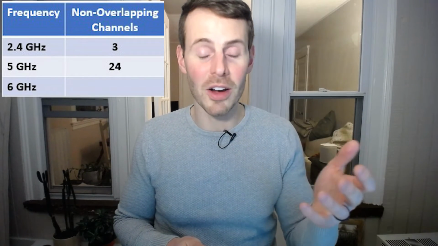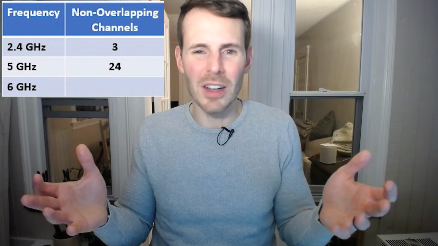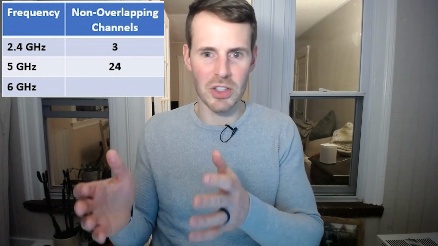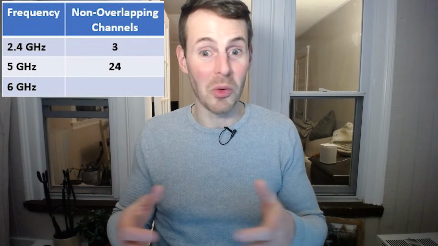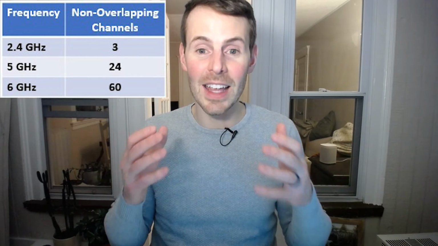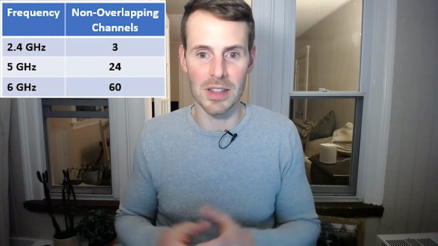With the 5 and 6 gigahertz wireless bands, there are a lot more non-overlapping channels to choose from. For example, in the 5 gigahertz wireless network band, there are 24 non-overlapping channels. So there's really not much of a worry about having an overlapping channel or having a channel that will be impacted by your neighbor's networks. The same goes for Wi-Fi 6. Wi-Fi 6 has 60 individual non-overlapping channels, so you're really not going to have any problems with 5 gigahertz and 6 gigahertz wireless networks when it comes to the channels they select.